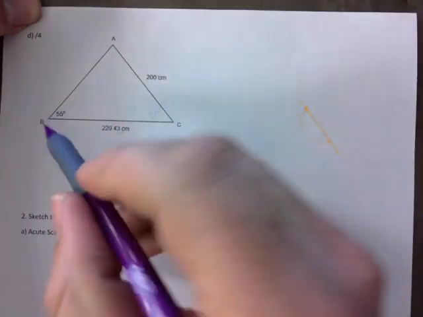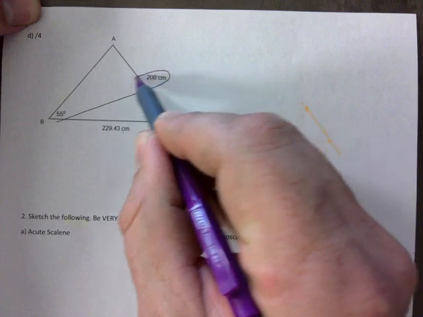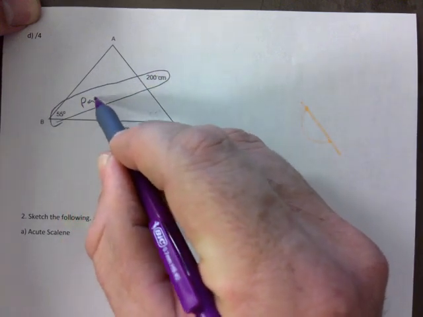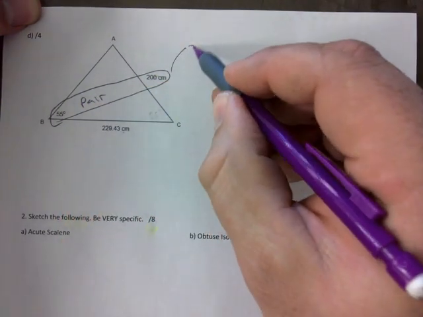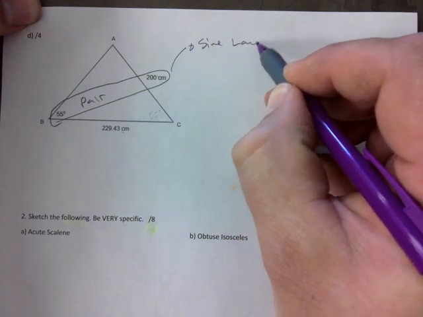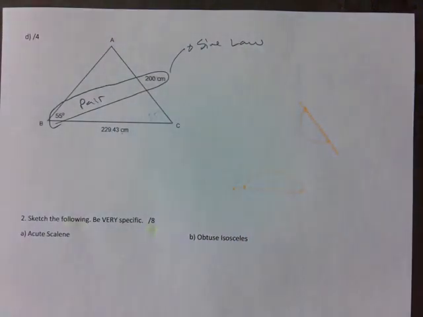But what you should try to remember is that there's a pair. It's always sine law. If you have a pair, how many times do you want me to say it so you remember? If you have a pair, it's sine law.